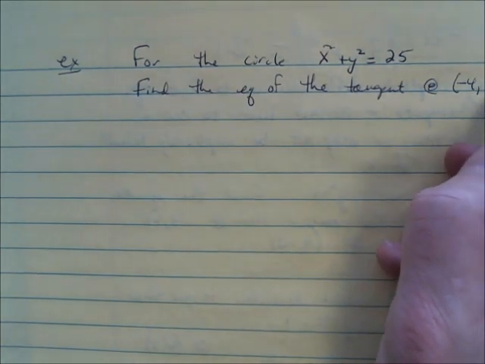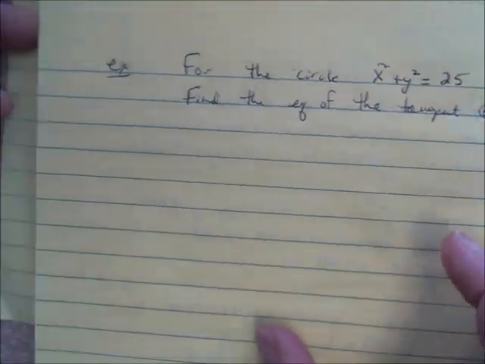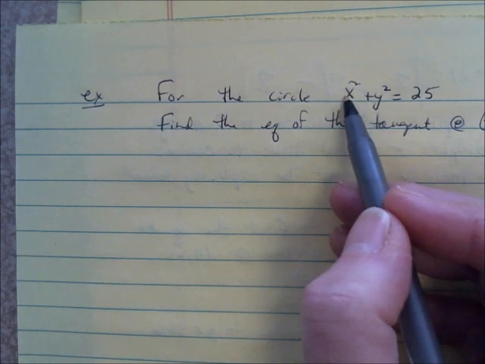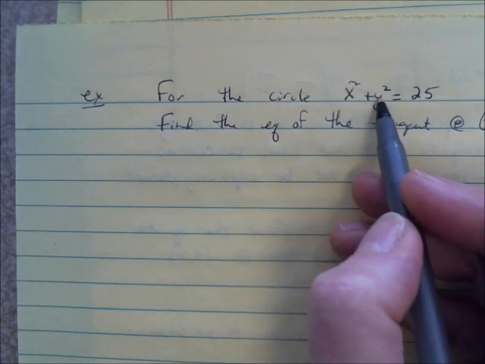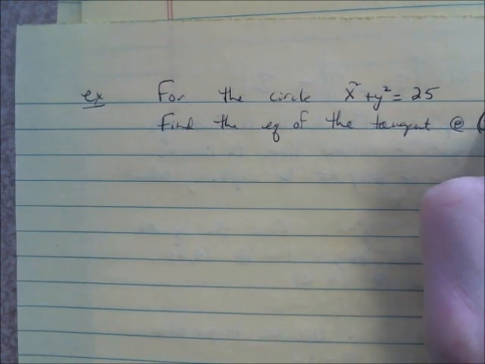I know that point is on the circle because if I substitute x equals negative 4 into this equation, negative 4 squared is 16, negative 3 squared is 9, and 16 plus 9 is 25. So I know this point is on the circle that I'm given.